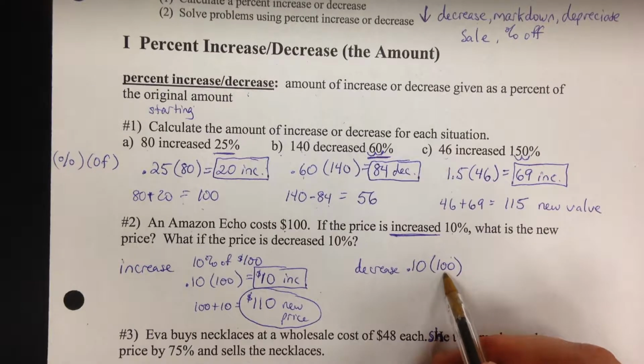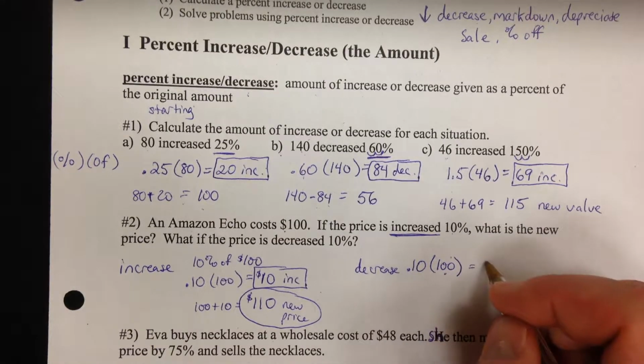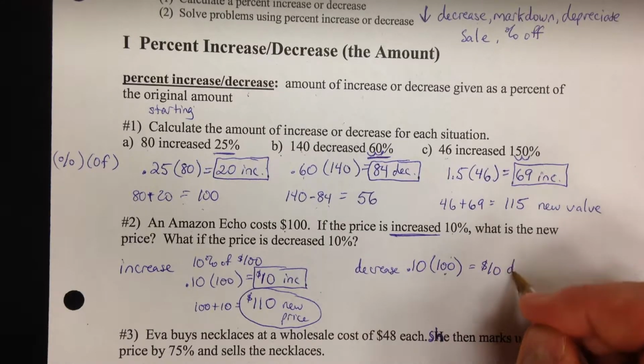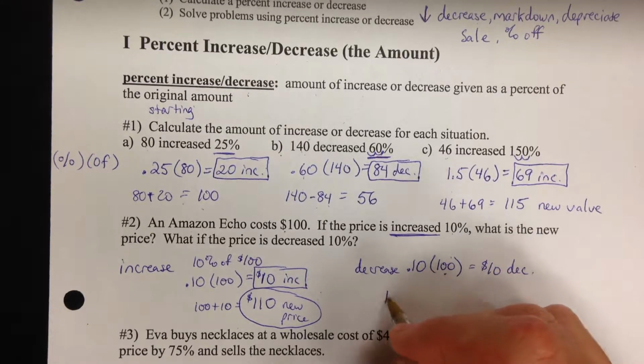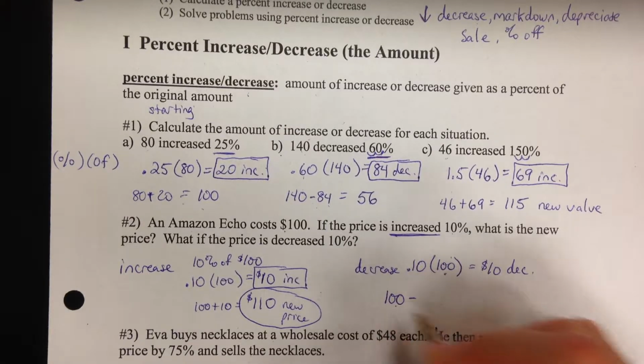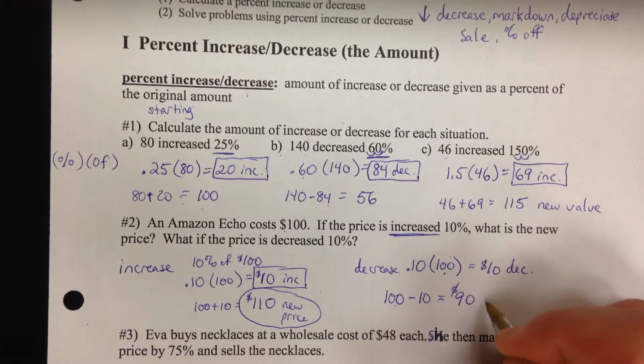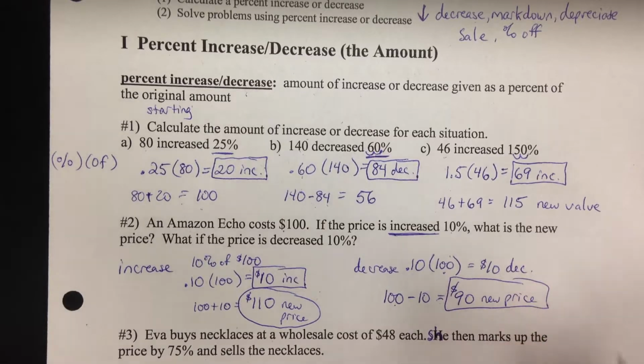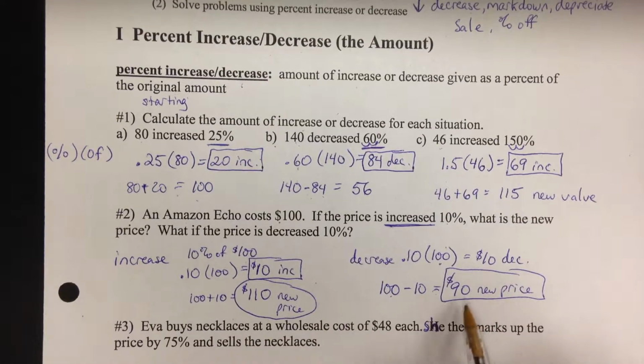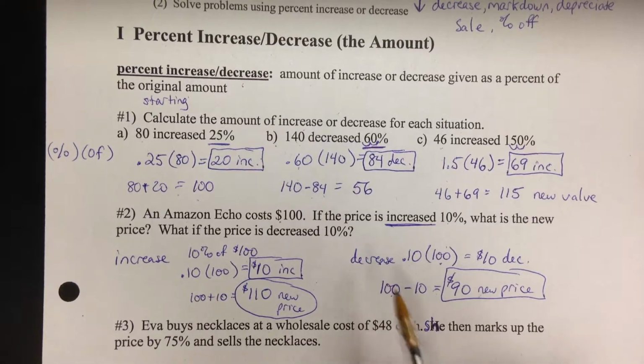That's the original amount. So you always take the percentage of the original price. Again, that's $10. But this time it's a decrease. So the new price is you do 100, take the original, subtract the decrease, and what we get is $90. And that would be the new price after a 10% decrease. So obviously, if you're looking to buy an Amazon Echo, this is the one that we want. We want when the price is decreased or marked down or there's a sale, okay, 10% off.